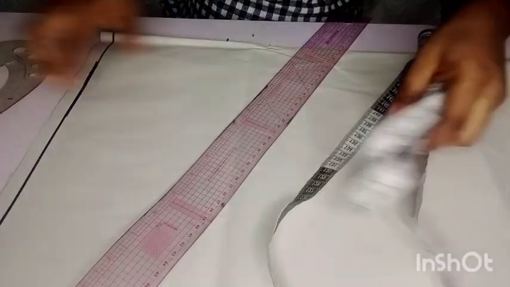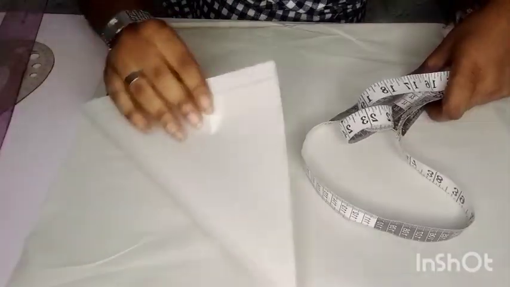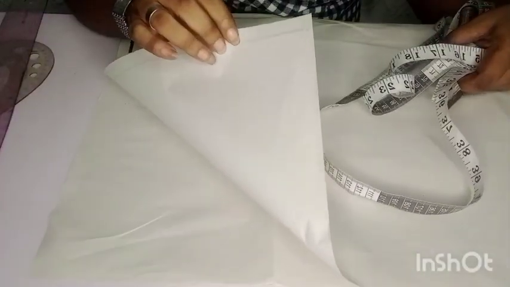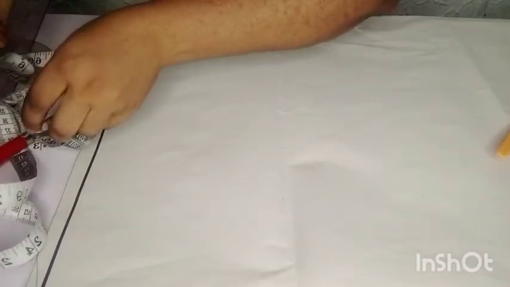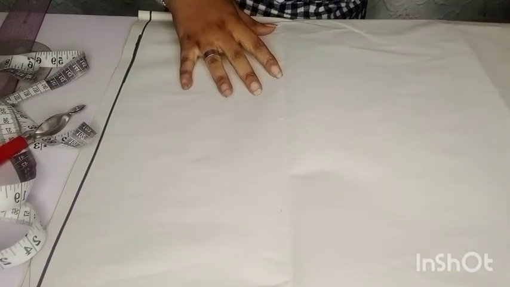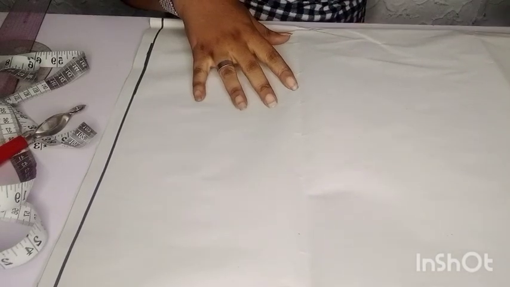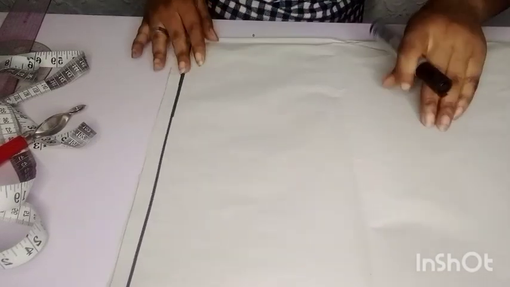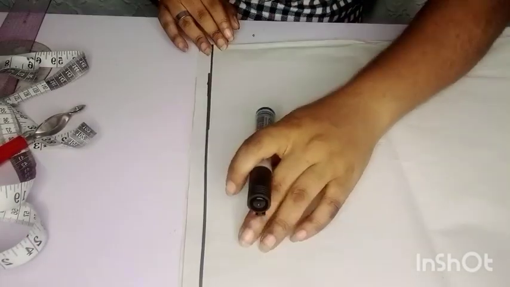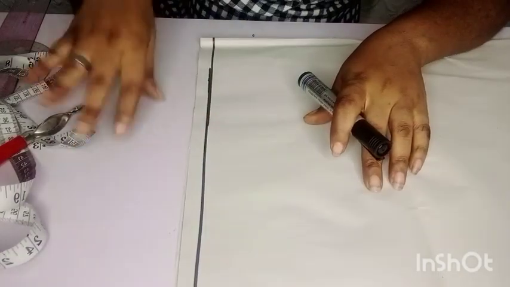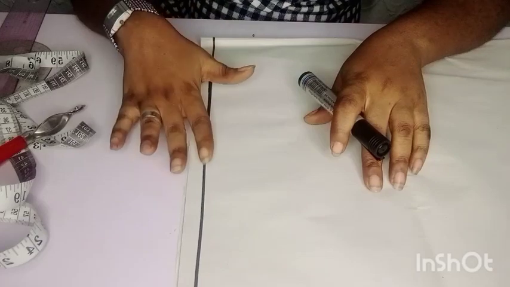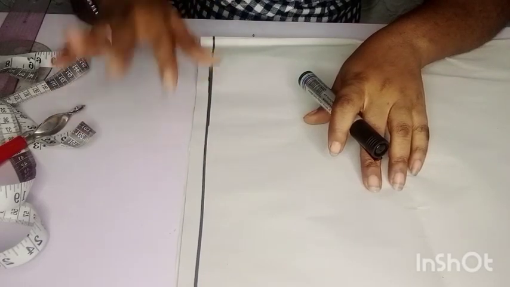I have my pattern paper already folded into two, because we are cutting both the front and the back together. I've gone ahead to roll this area. It means this is where our measurement is going to start from, from the shoulders. Let's say this is our shoulder line where all the measurement is going to start from.